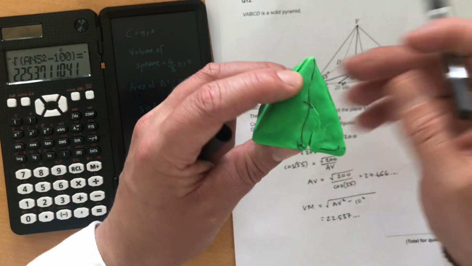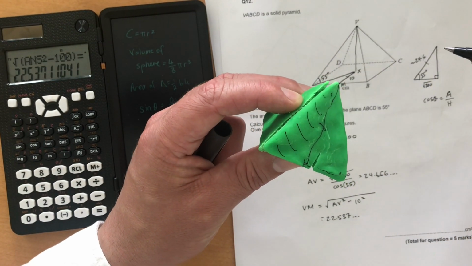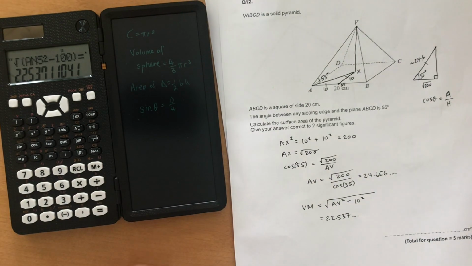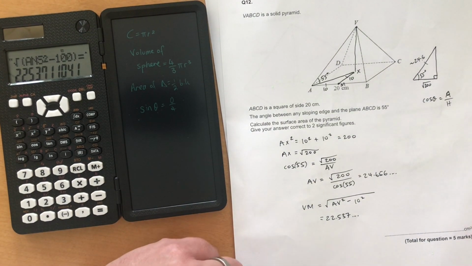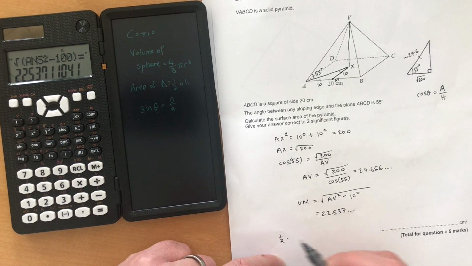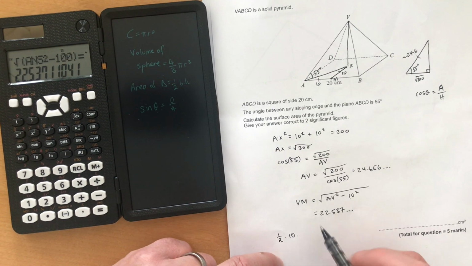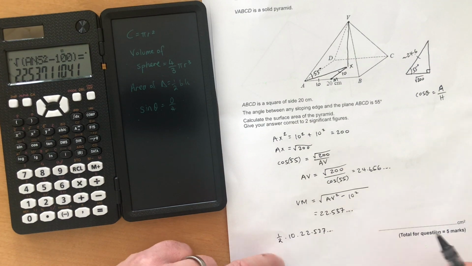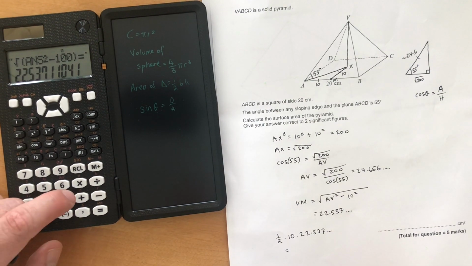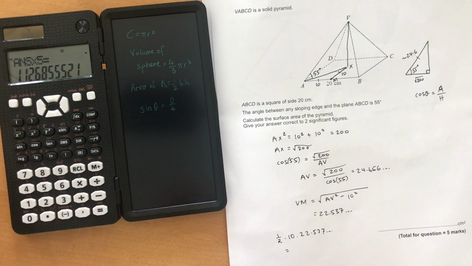If you understand my meaning there. So 8 lots of these triangles here. Okay, so let's work out the area of one of those triangles. So it's going to be half times the base, which was 10, times the height. That was this number we worked out, 22.537. So we're multiplying that by 5 essentially.